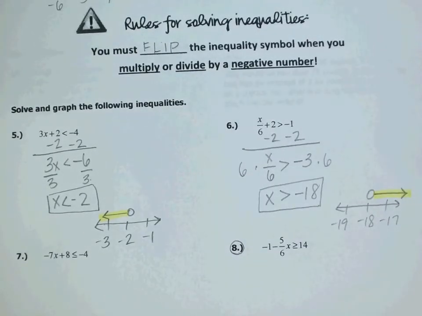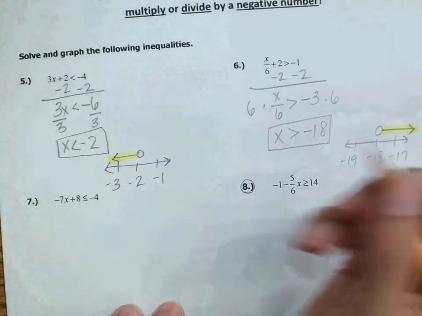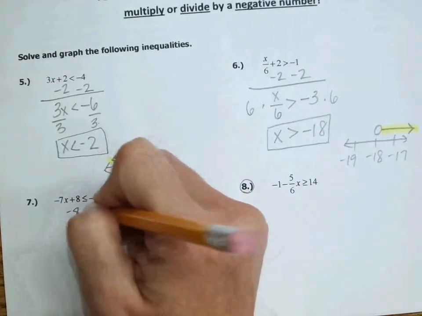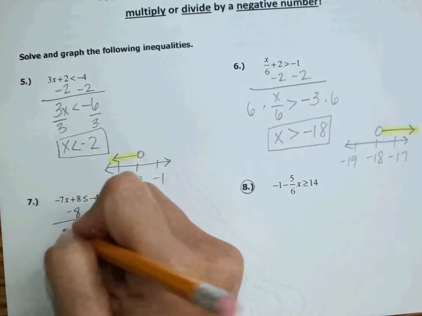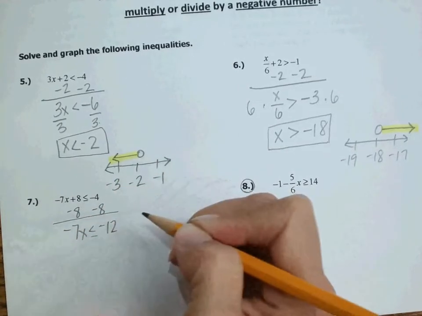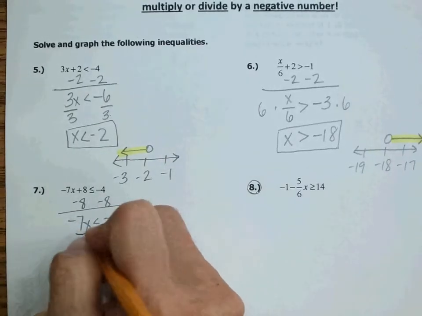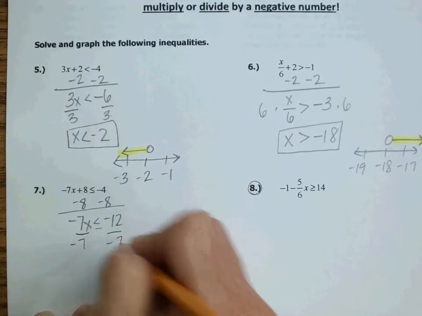Number 7. So for number 7 now, to solve for x, we're going to start by subtracting 8 on both sides. I have negative 7x is less than or equal to negative 12. From here, to solve for x, I'm going to divide both sides by negative 7.